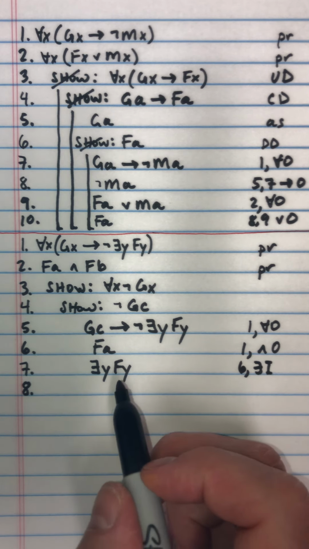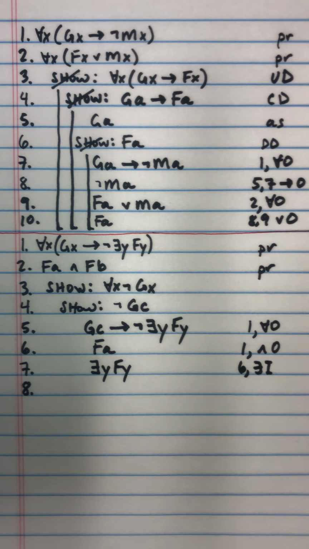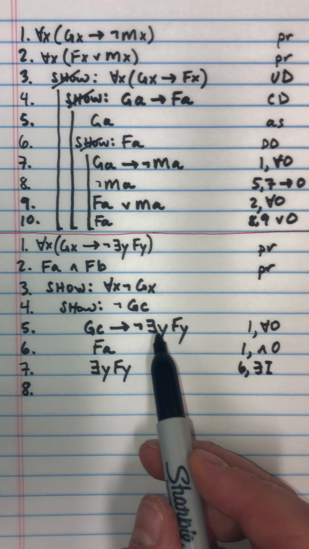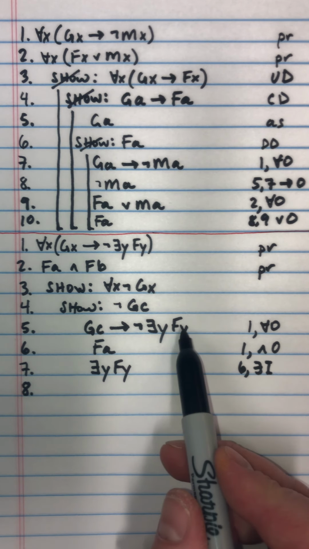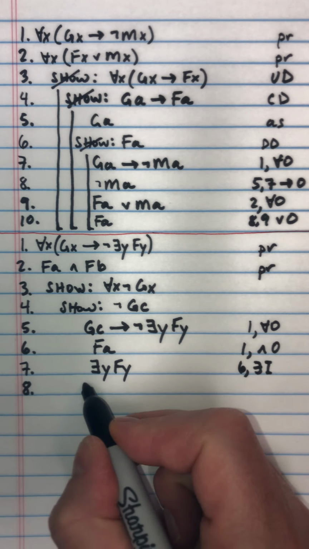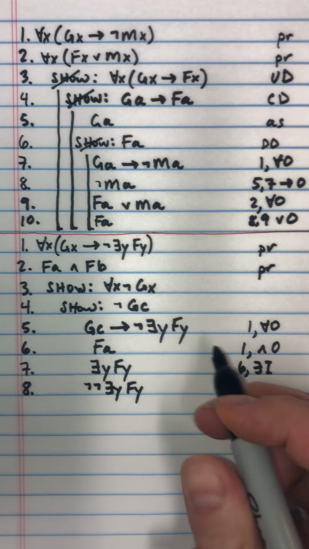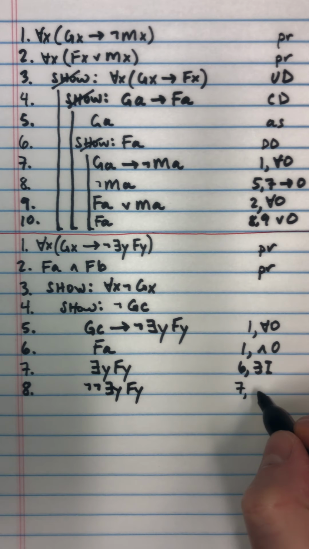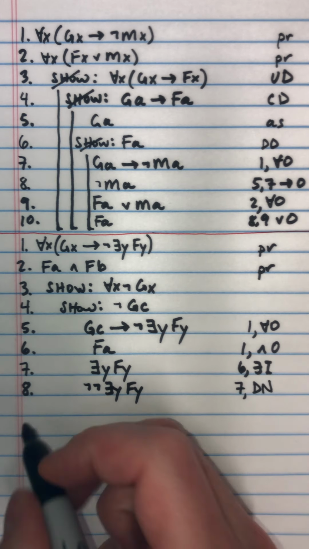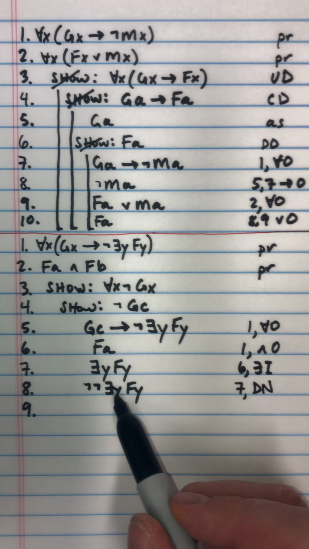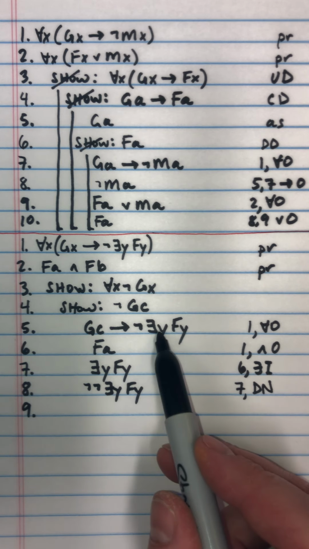Now I'm almost in a position to do arrow out, the modus tollens version, but I need to have the negation of the consequent in line 5. So I need to double negate this. So I'll go not existential y fy. That comes from line 7 by dn. And now I've got the negation of the consequent.